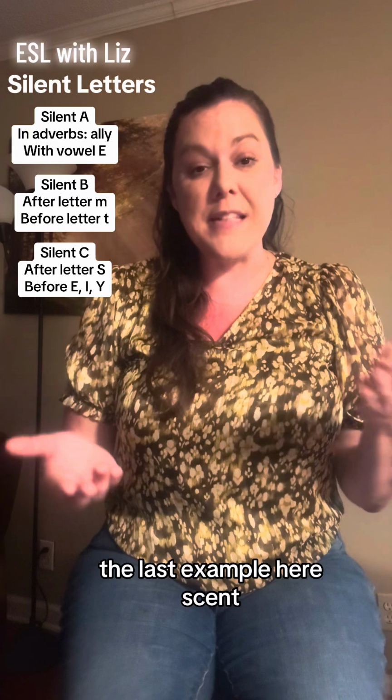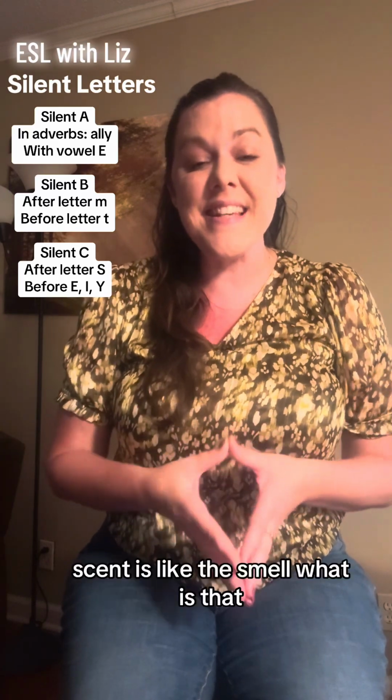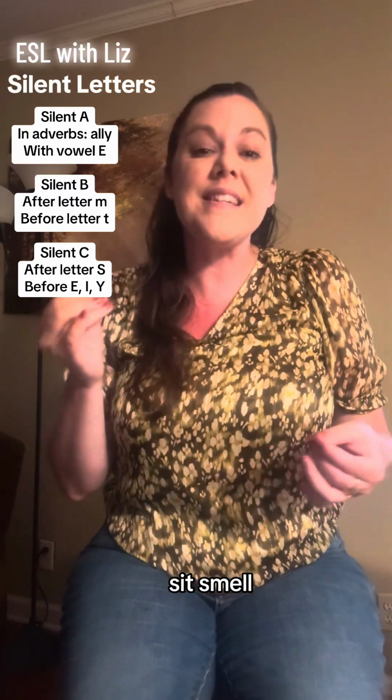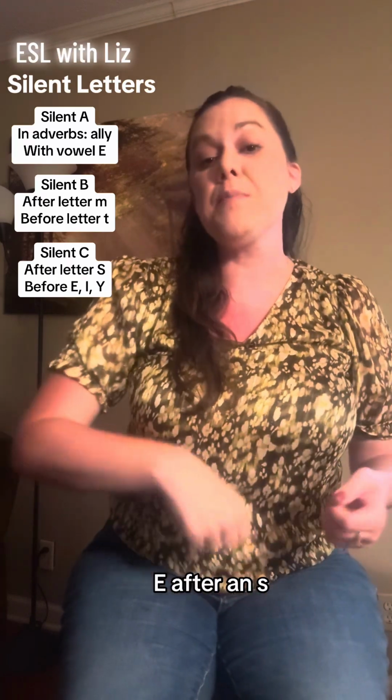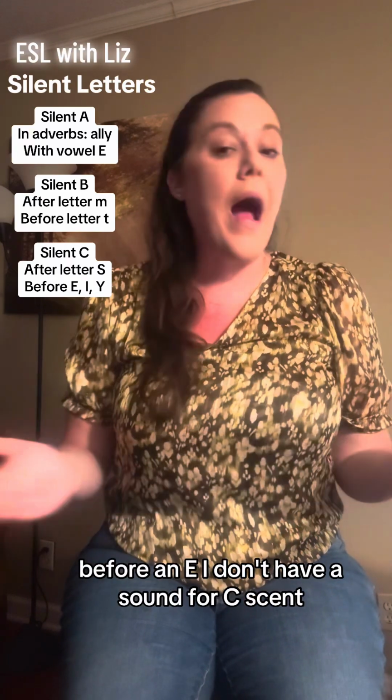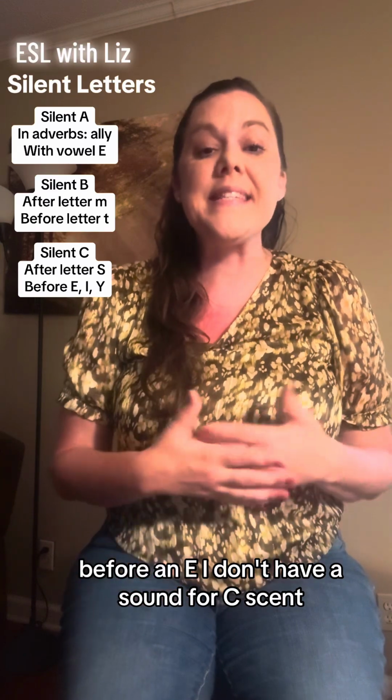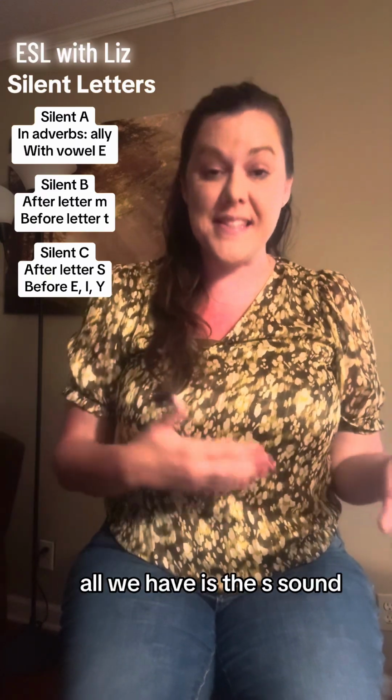The last example here, scent. Scent is like the smell. What is that scent? Smell. S-C-E. After an S before an E, I don't have a sound for C. Scent. All we have is the S sound.